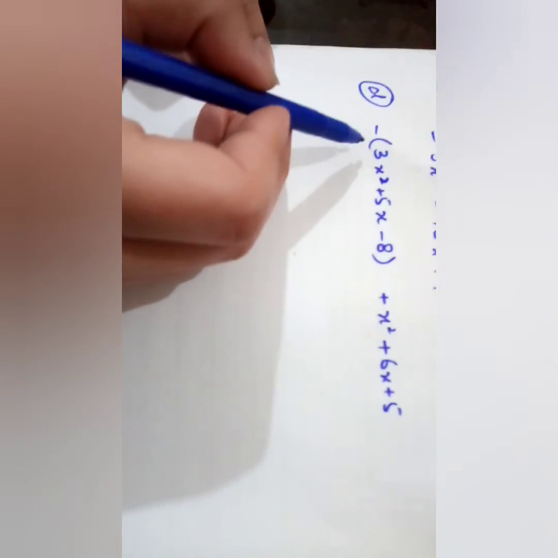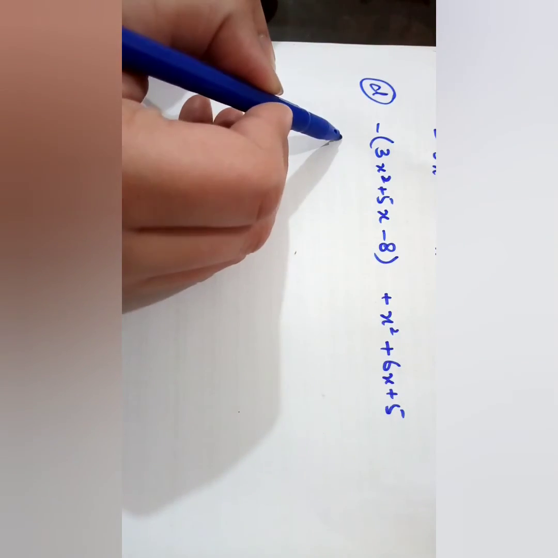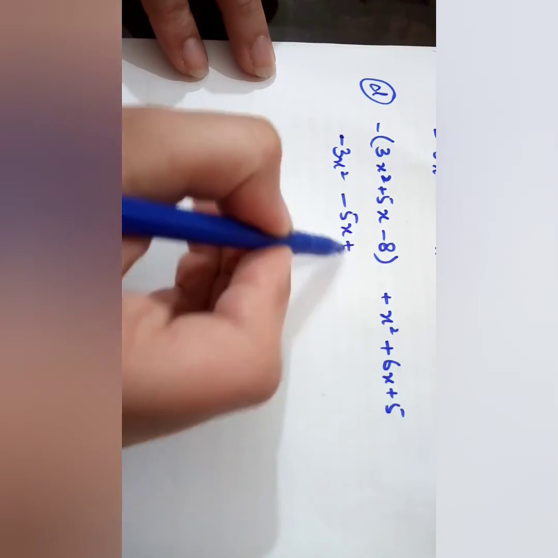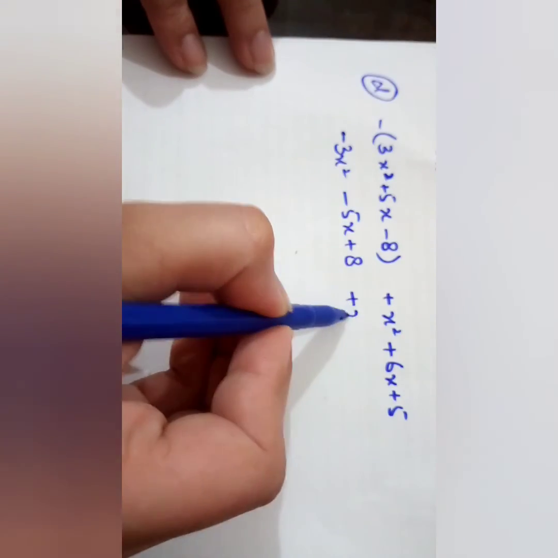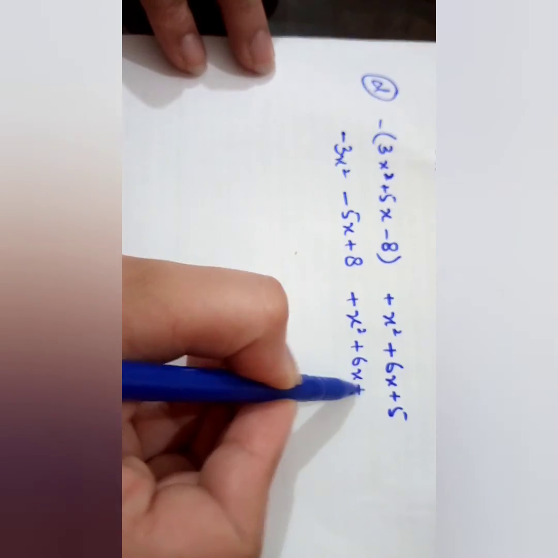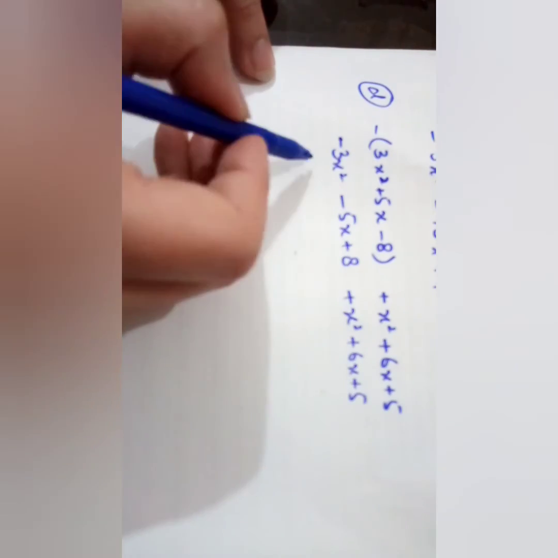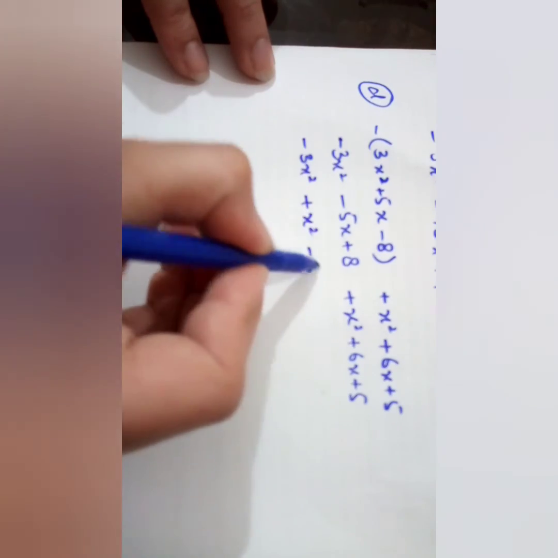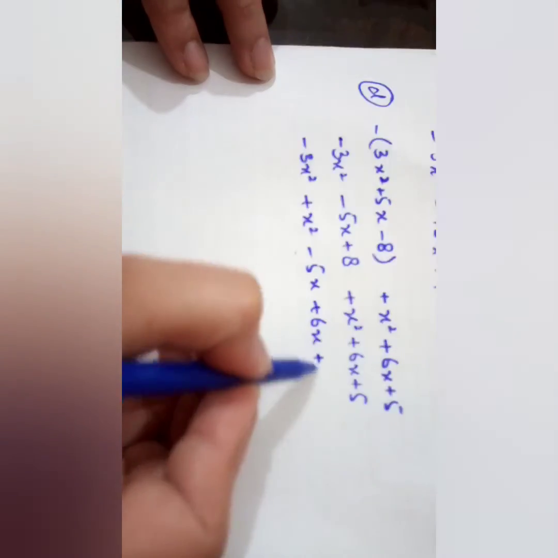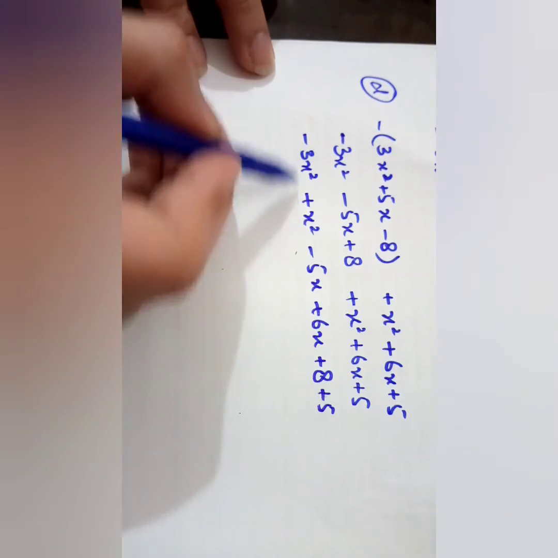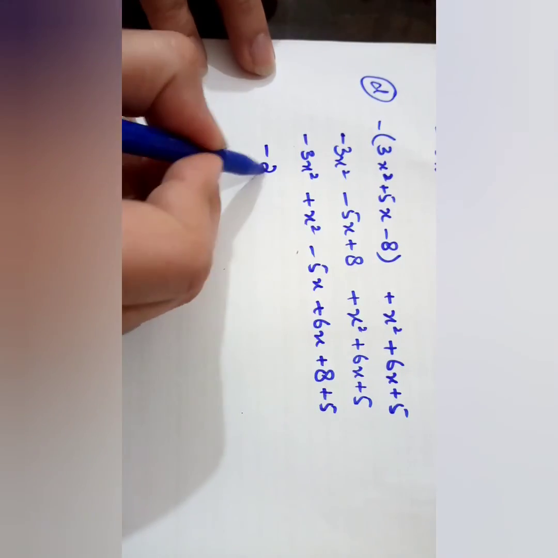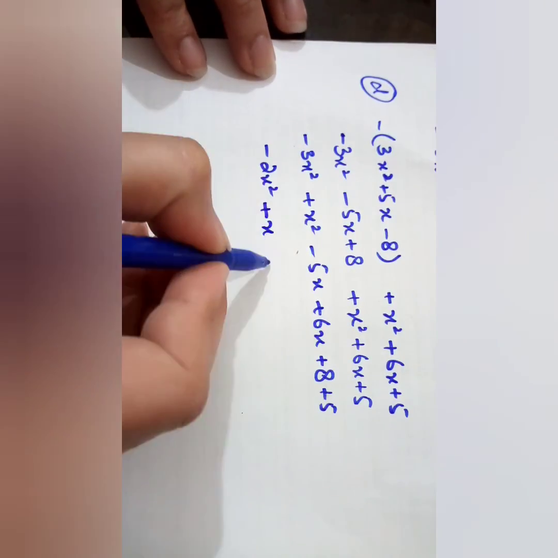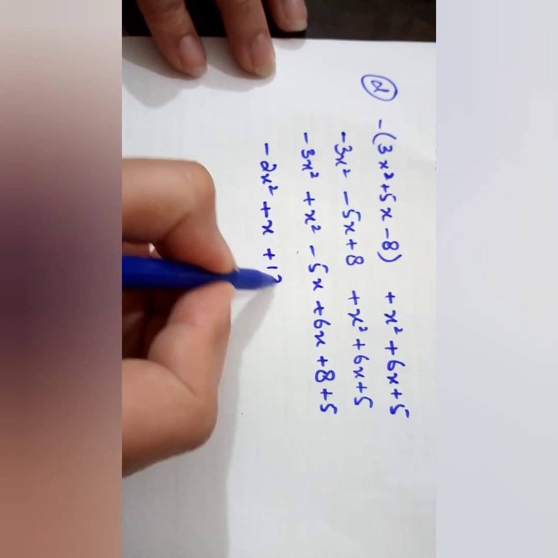Now in part D, we have a minus sign outside the bracket, so all the inner signs will be changed. Minus 3x square minus 5x plus 8, and the terms that are outside the bracket will remain the same. There is no effect on these term signs. Now arrange the terms with the same variable and write down the question at the end. Solve the terms. Minus 3 plus 1 is equal to minus 2x square. Minus 5x plus 6, plus 6, 8 plus 5 is equal to 13.